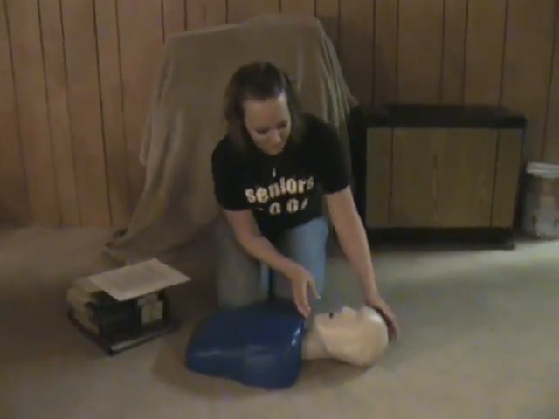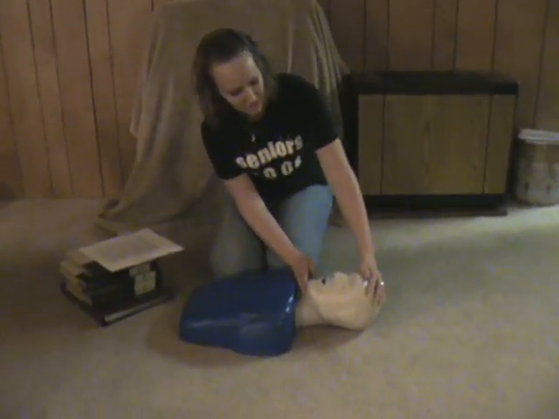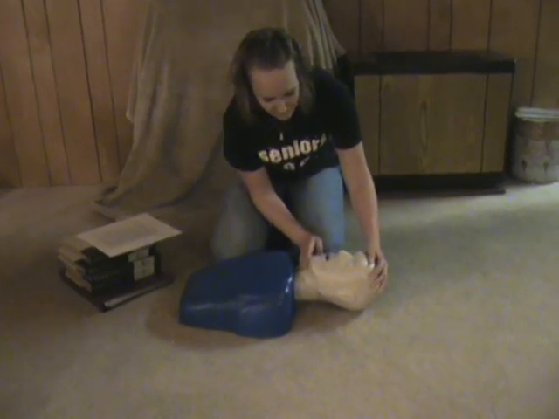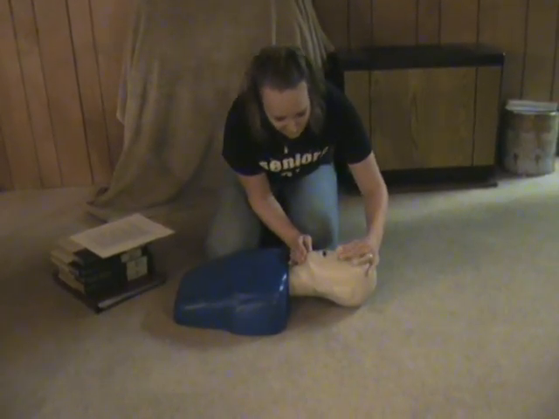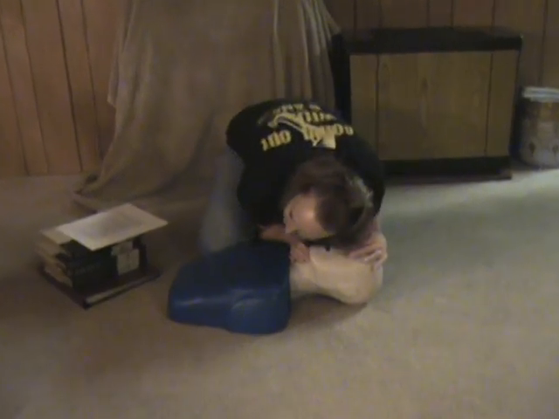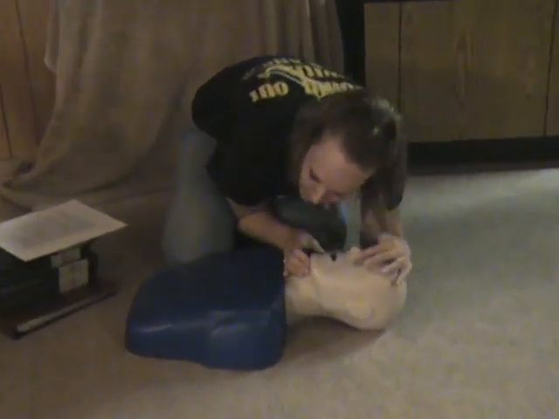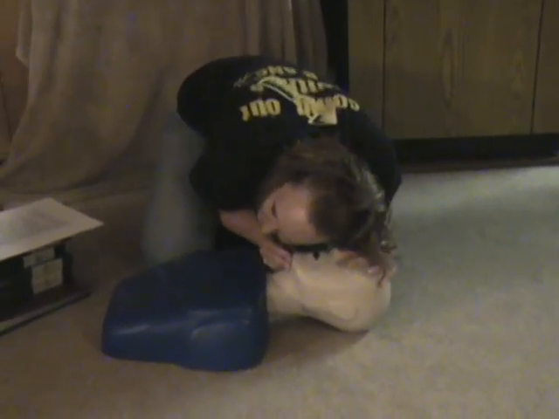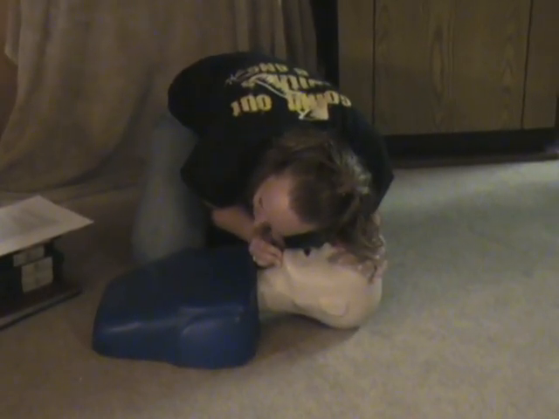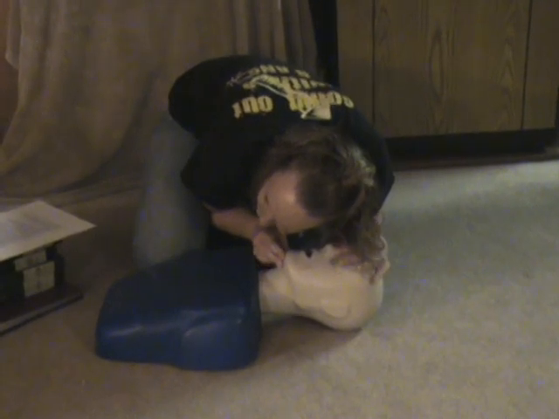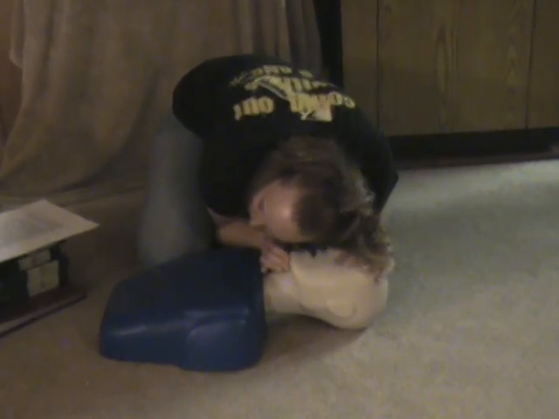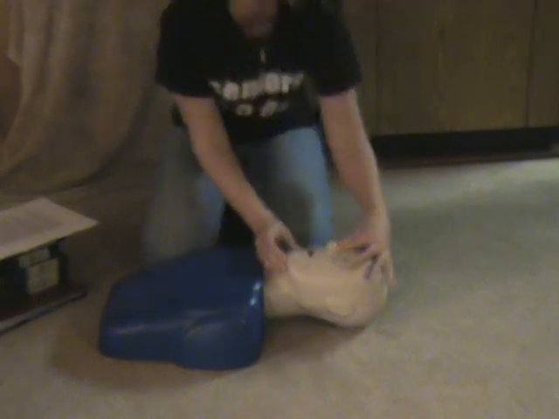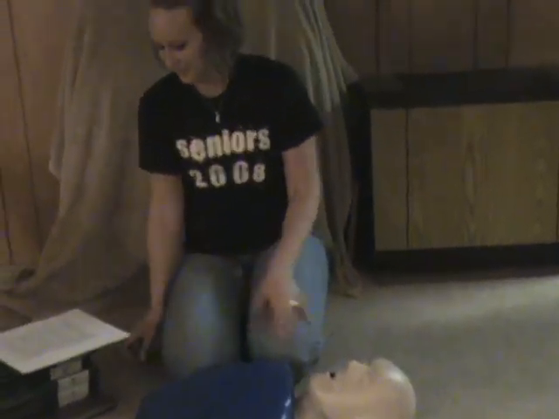begin CPR. You must first look, listen, and feel. To do this, you must put your fingers under their chin and your other hand on their head and push their head up. You must plug their nose and then put your ear up to their mouth, and you're going to look. You're going to be looking at their chest to see if it's rising. Then you're going to listen to also see if they're breathing, and you're going to feel under their chin if there's a pulse. You must do this for 5 to 10 seconds.